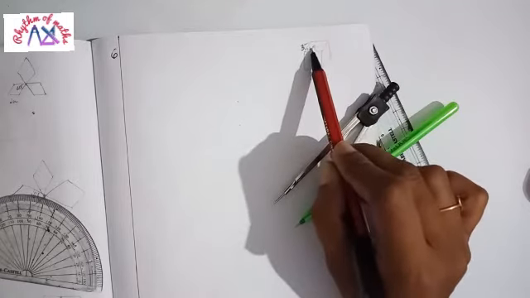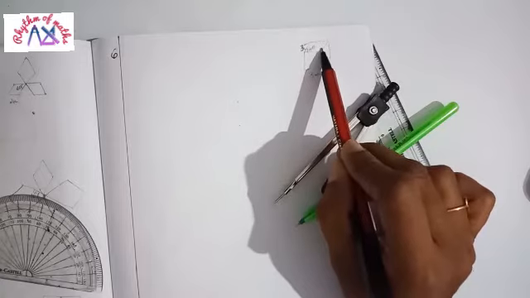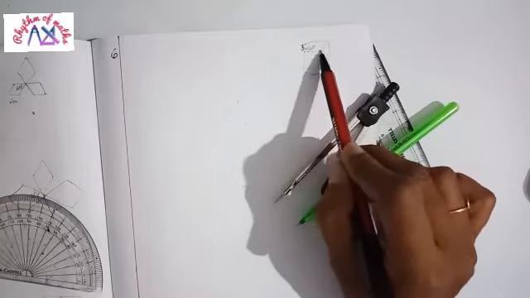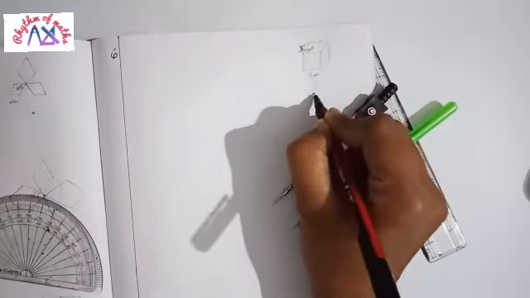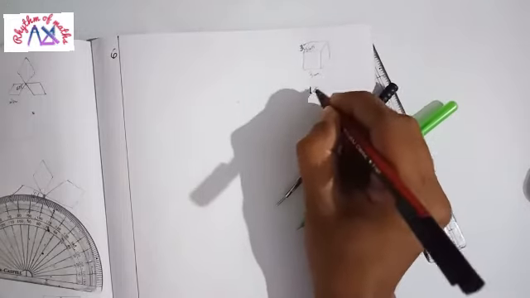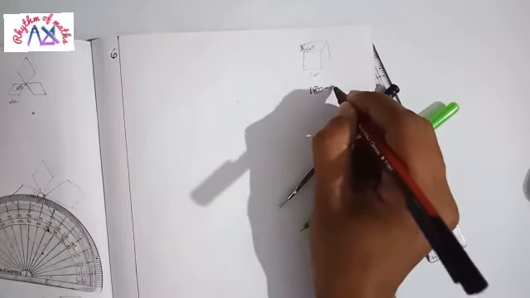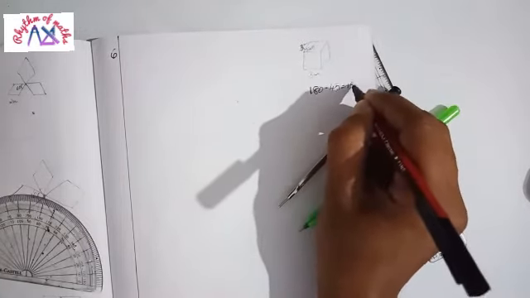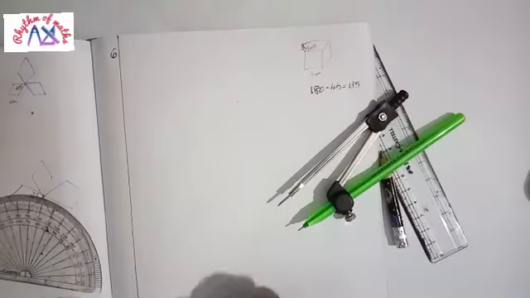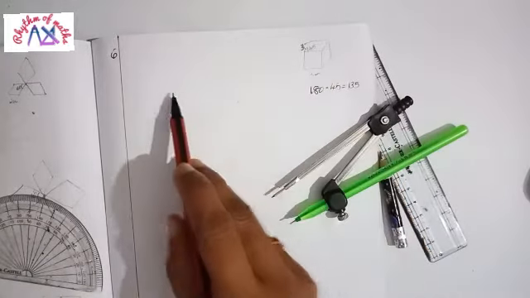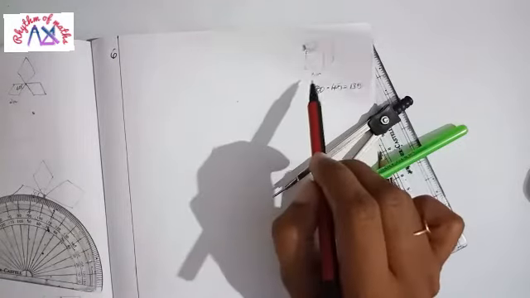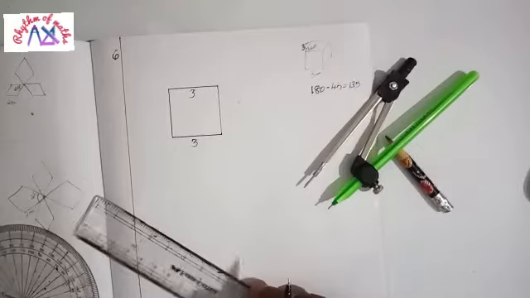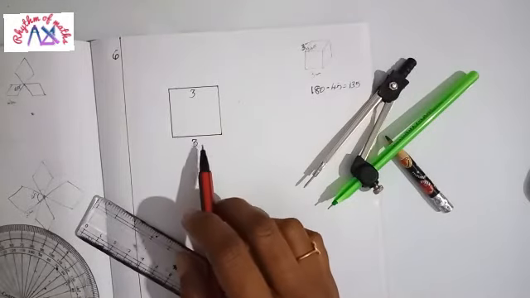Now here if this is 45 degree, the next angle will be what? We know the sum of these 2 angles is 180 degree. So if one angle is 45 degree, the second angle will be 180 minus 45 degree, that is 135 degree. Now to draw this figure, first of all draw a square of side 3 centimeter. Okay, this is a square of side 3 centimeter.